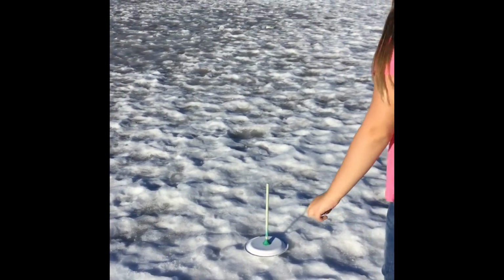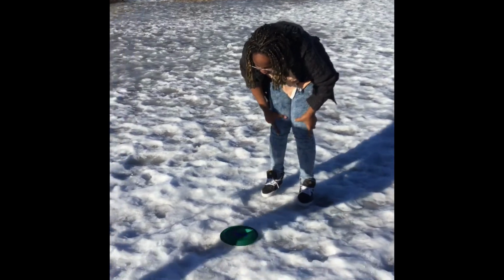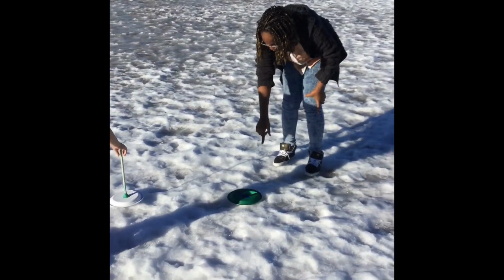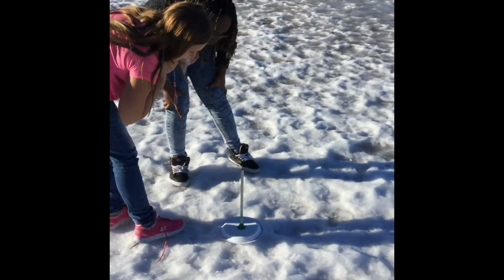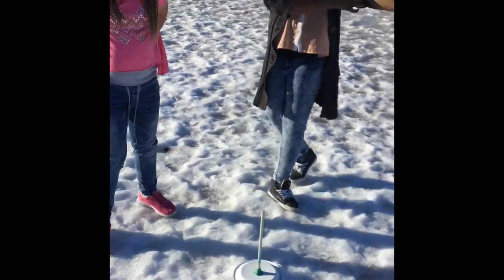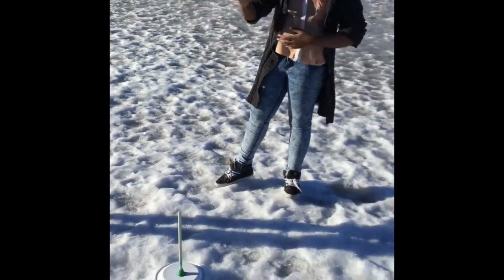I want to touch it. Go inside. Okay, so this one says 11. Yeah, it says 11 on this one. Mine says like 11 something. Okay, so I still have to put down the numbers, but it's like 11 something because I put the ticks.